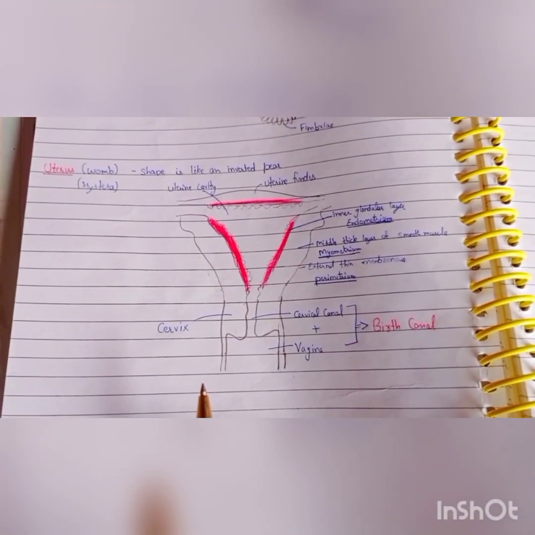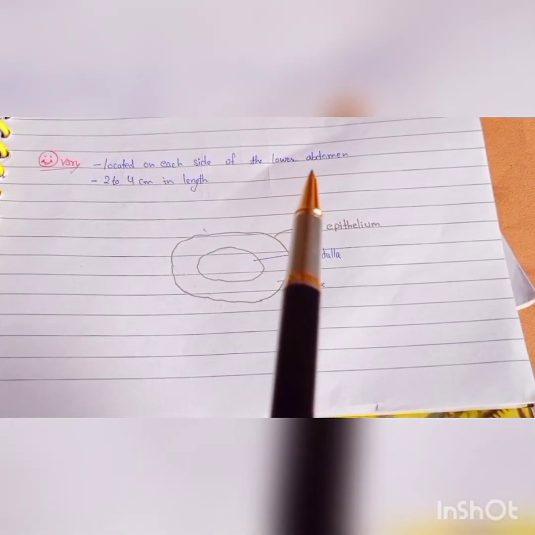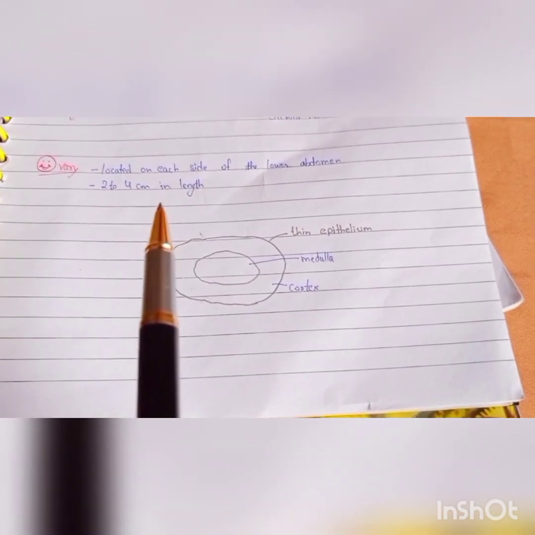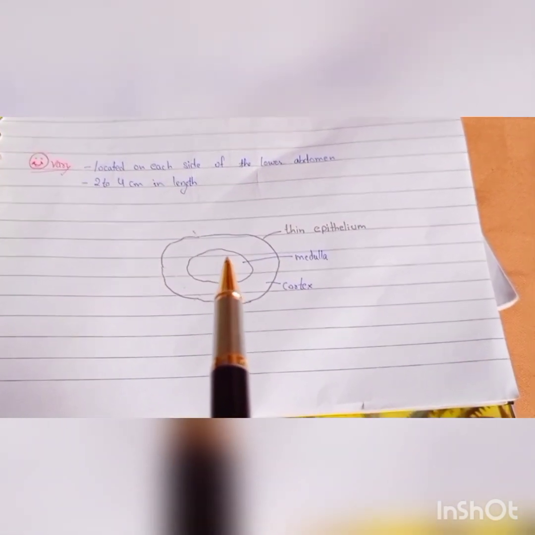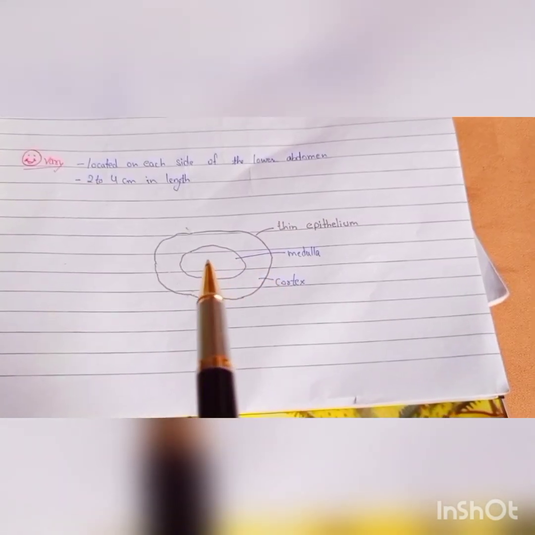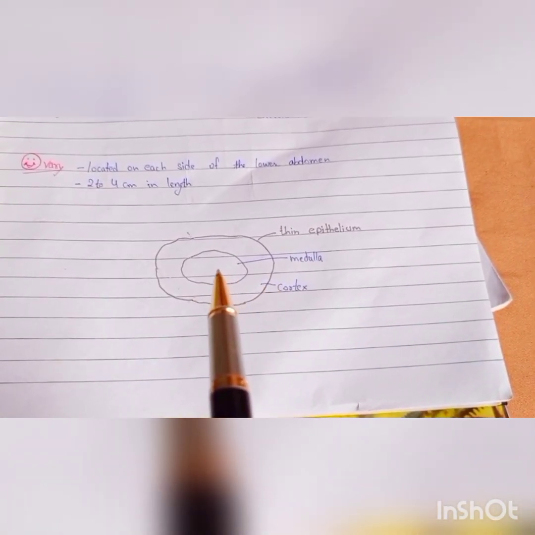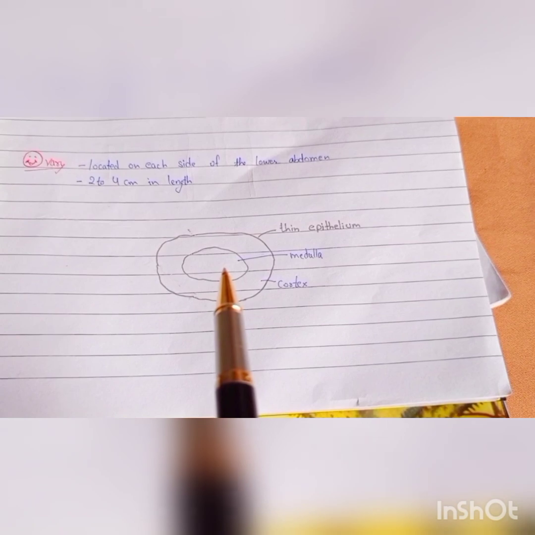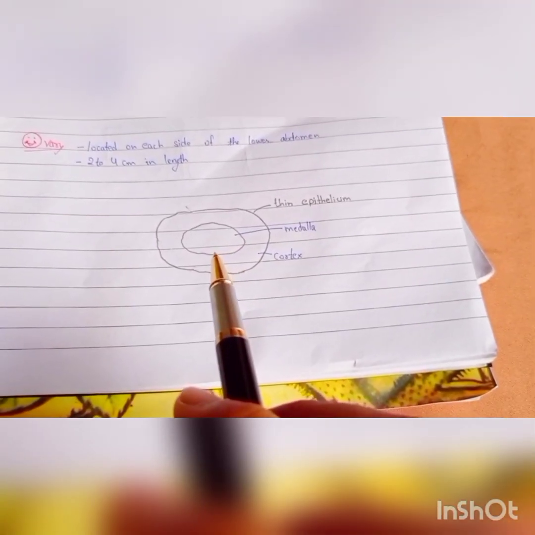Also going through the diagram of the ovary. The ovary is located inside the lower abdomen, 2 to 4 centimeters in length. The ovary looks like this. It is called the stroma, which contains spaces. Moving on towards the next para.